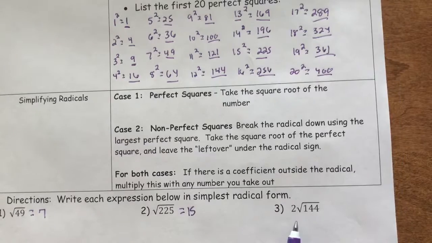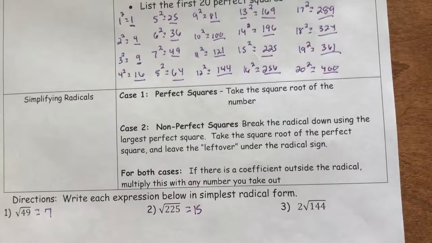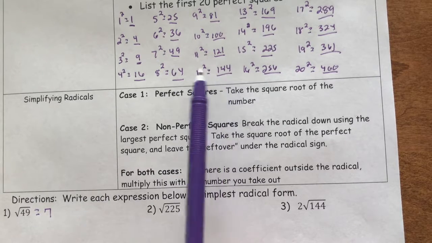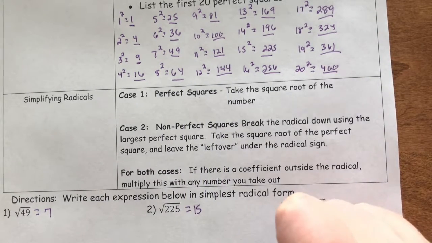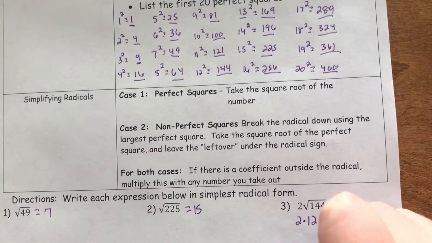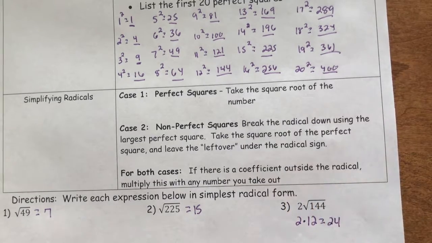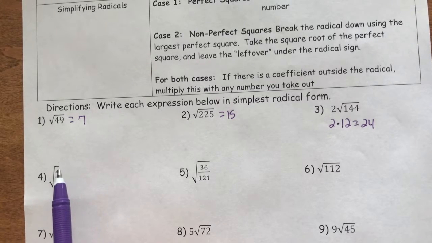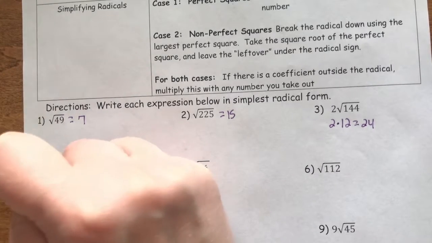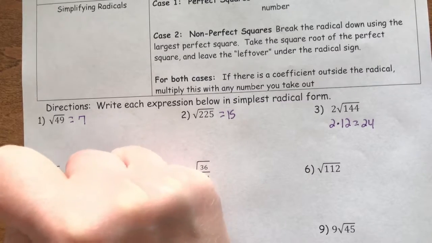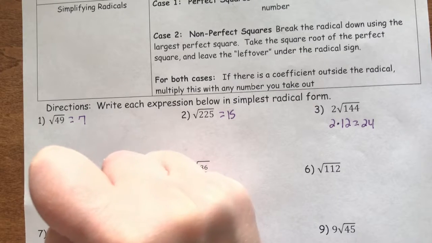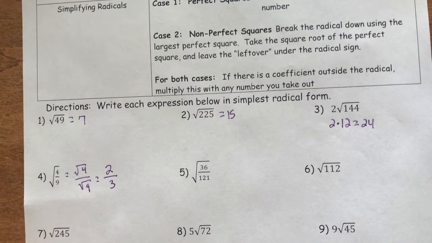Now let's take a look at the next one. This is 2 times the square root of 144. And again, 144 is a perfect square. You should know this, but the square root of 144 is 12. So this really breaks down into 2 times 12, which will give me 24. Now, if we have a fraction where it's both under a square root, that means you take the square root of the numerator and the square root of the denominator. They are both perfect squares, so we can break that down as 2 over 3.